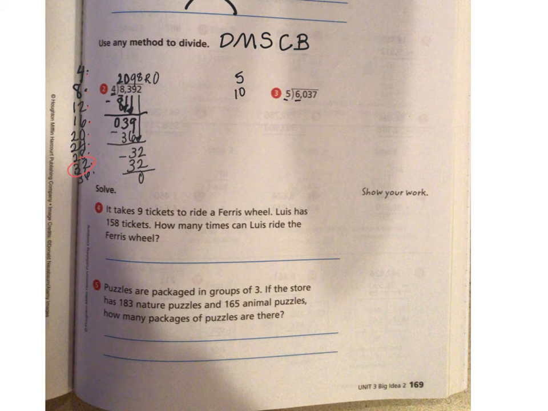All right, let's look at our next one here. We are going to do only number 4 because we have some on the back to do too, guys. So let's read number 4 together. It takes 9 tickets to ride a Ferris wheel. Louise has 158 tickets. How many times can Louise ride the Ferris wheel?